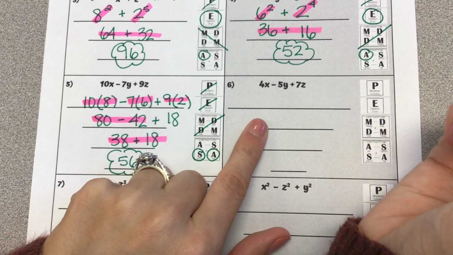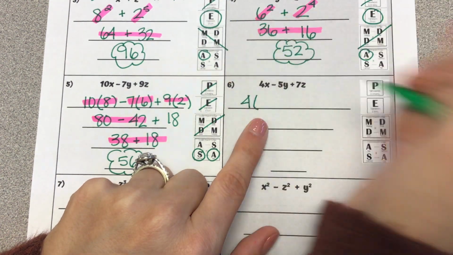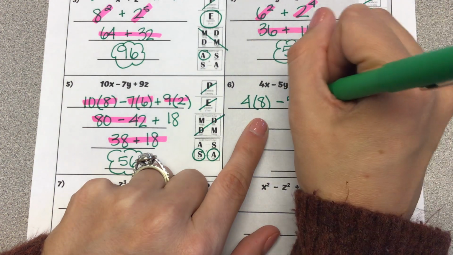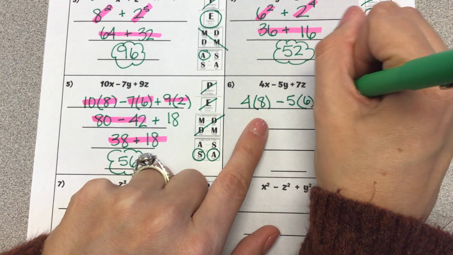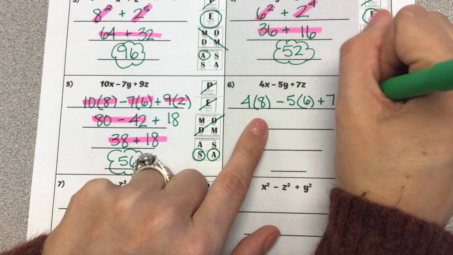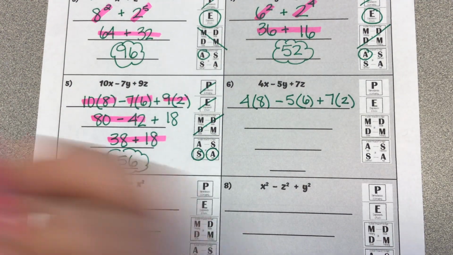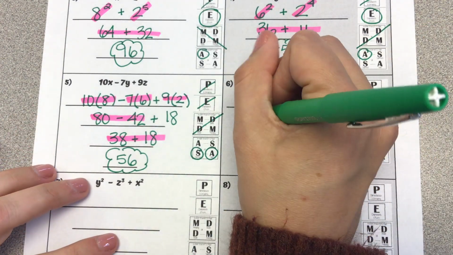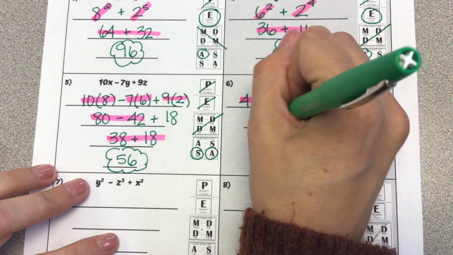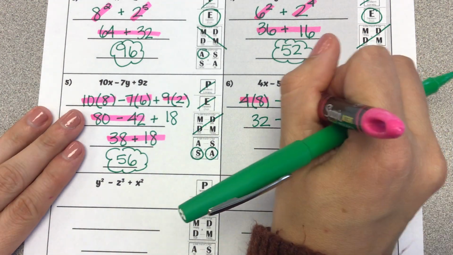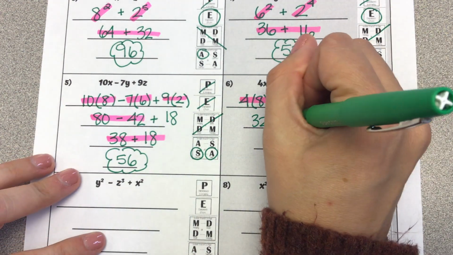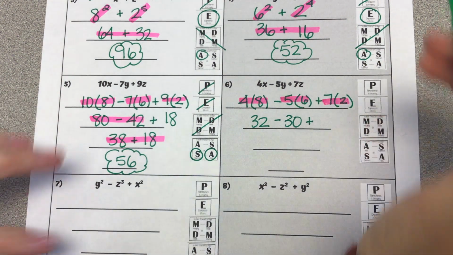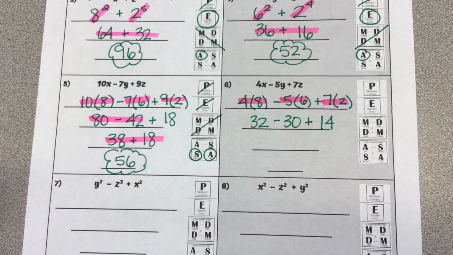Next one, just like it, plugging in 4 times our x value of 8 minus 5 times our y value of 6 plus 7 times our z value of 2. First thing I'm doing is I'm getting rid of these parentheses by multiplying. 4 times 8 is 32 minus 5 times 6 is 30 plus 7 times 2 is 14.